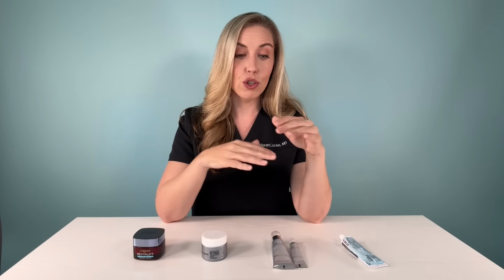So start low, go slow, and incorporate one new product at a time. So if you're starting a new retinoid in your routine, any one of these, don't add any other new products right away. You want to start just once or twice a week and then gradually increase up to every night if you can tolerate it, or at least 4 to 5 times a week would be ideal.